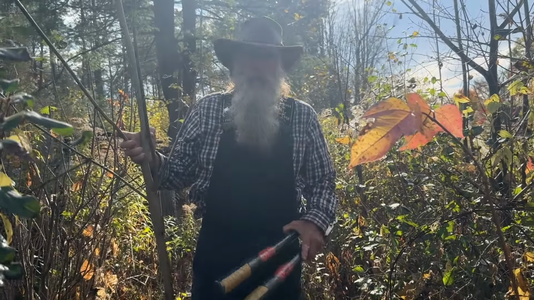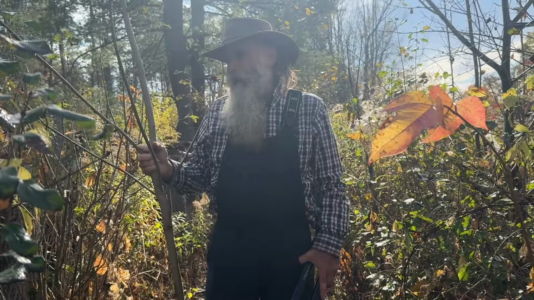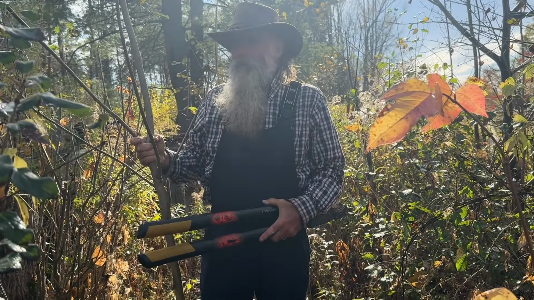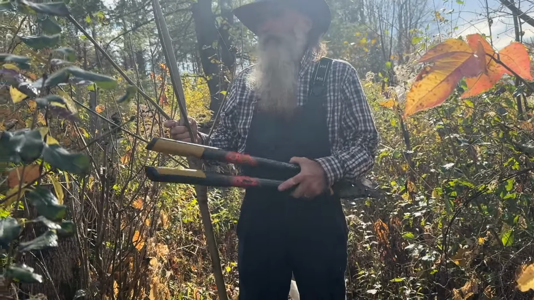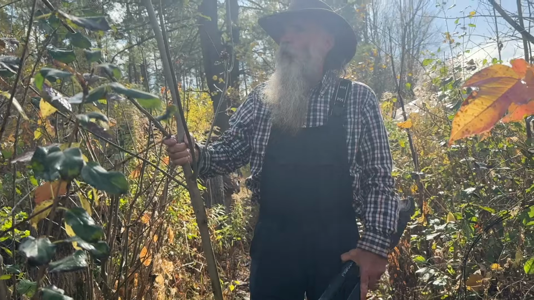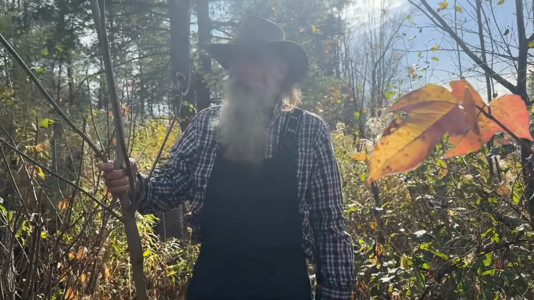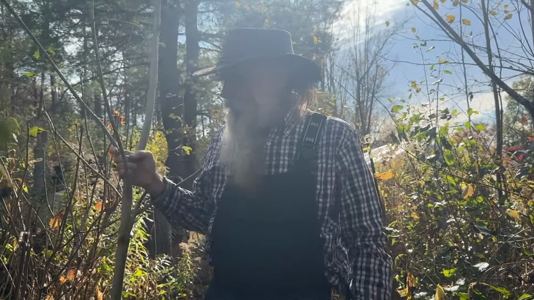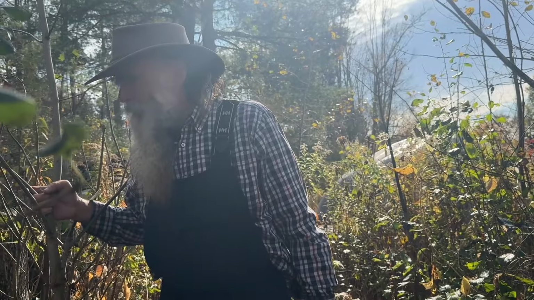It's just as important as everything else, and basically its life energy continues in the forest, continues to feed the whole ecosystem, and so we're really happy about that.